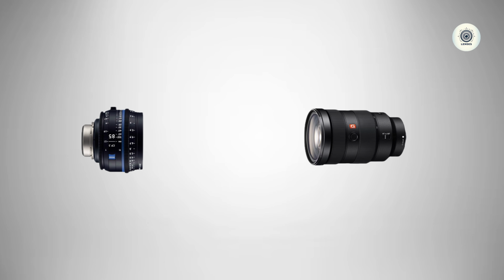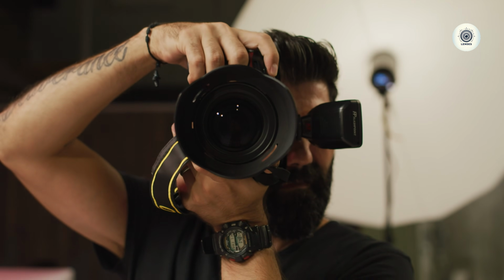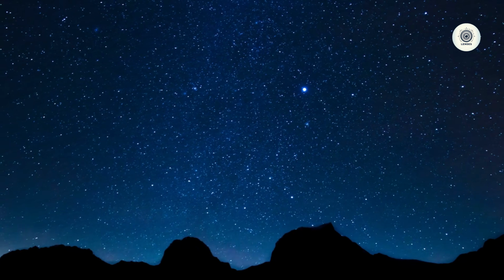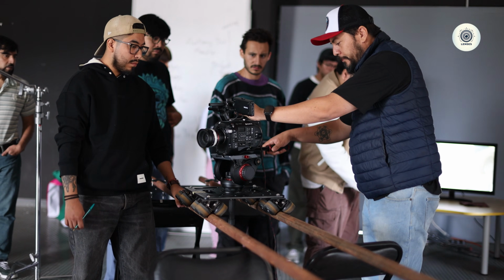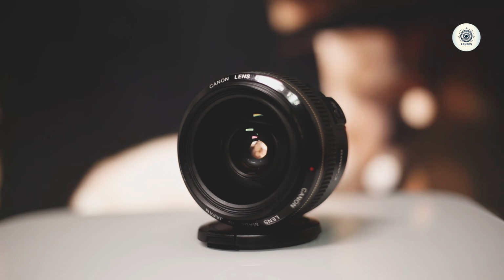If you compare Cine lenses and photo lenses only by image quality, you are missing half the story. The bigger difference is how the lens behaves while the camera is recording. Does focus move smoothly? Does exposure match? Does the frame breathe? Can the crew repeat the shot? That is why Cine lenses exist and why they cost so much more.